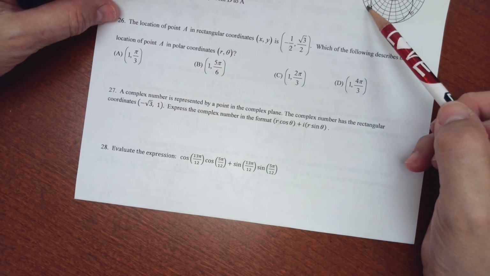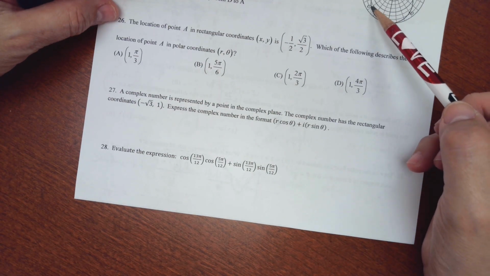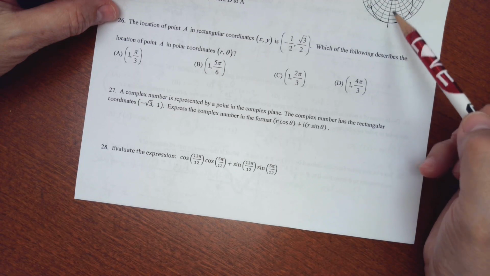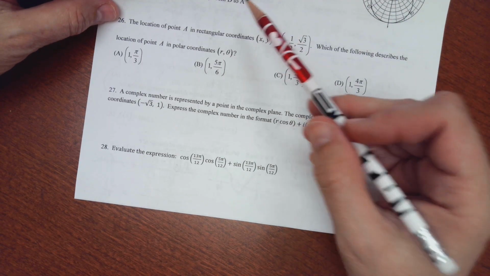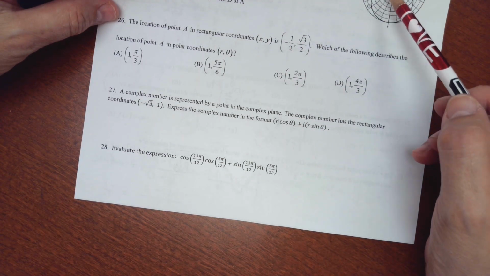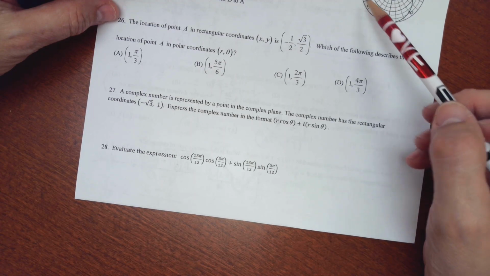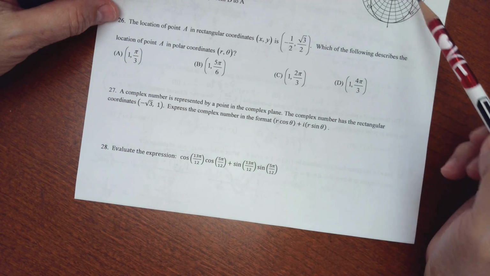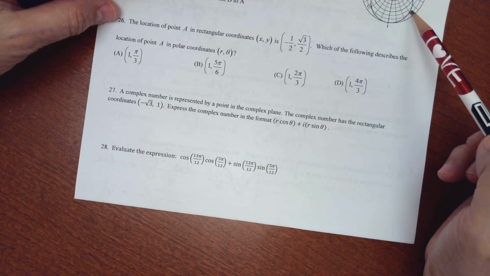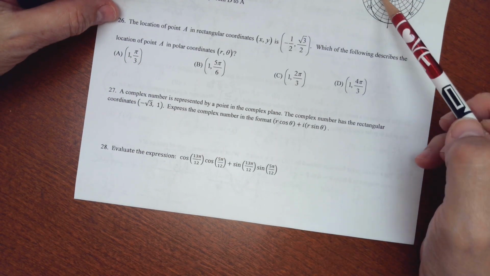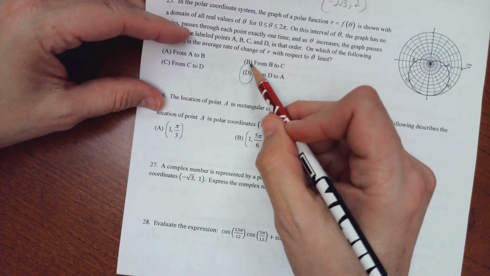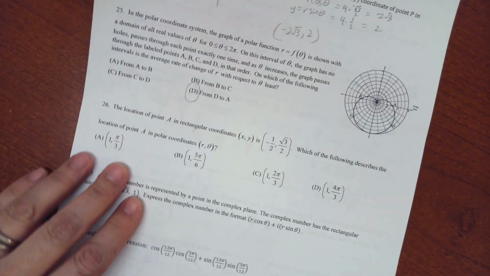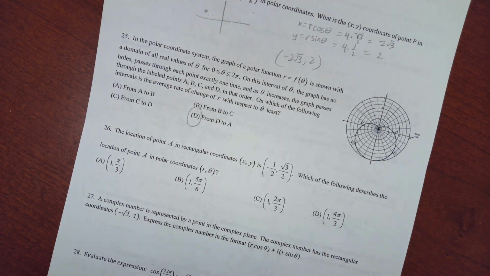All right, C to D. Again, well, here I'm getting further away from the center, and then I'm getting closer to the center. All right, B to C. B to C, I'm getting further out, so that is greater than that. D to A, I'm coming in, so that's the least. My average rate of change is decreasing instead of increasing, so D. Oh my gosh, almost done.